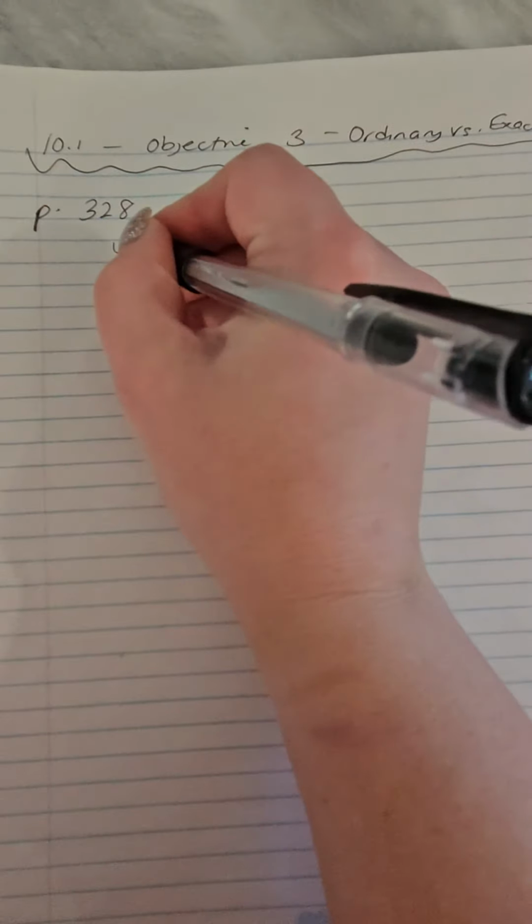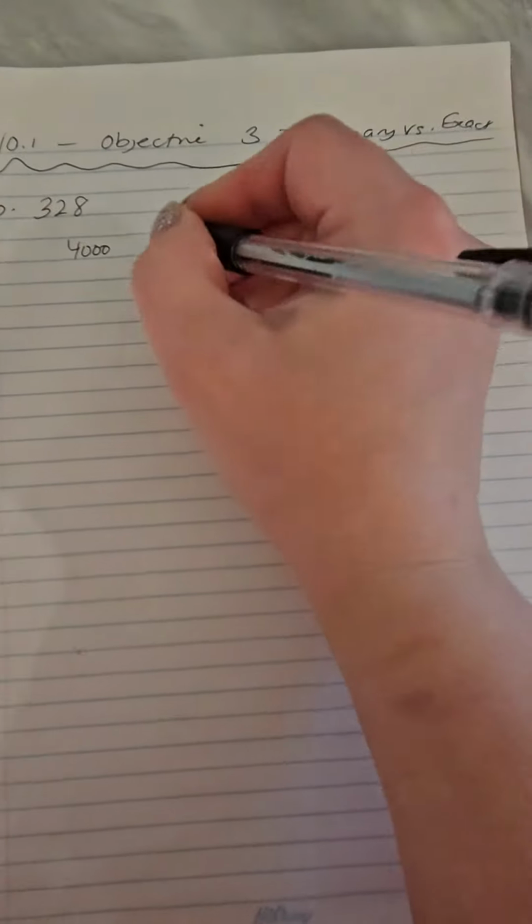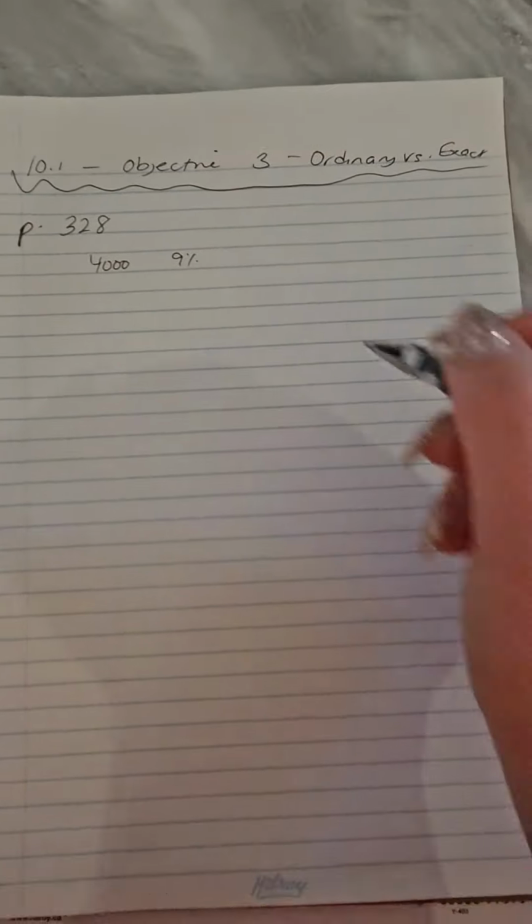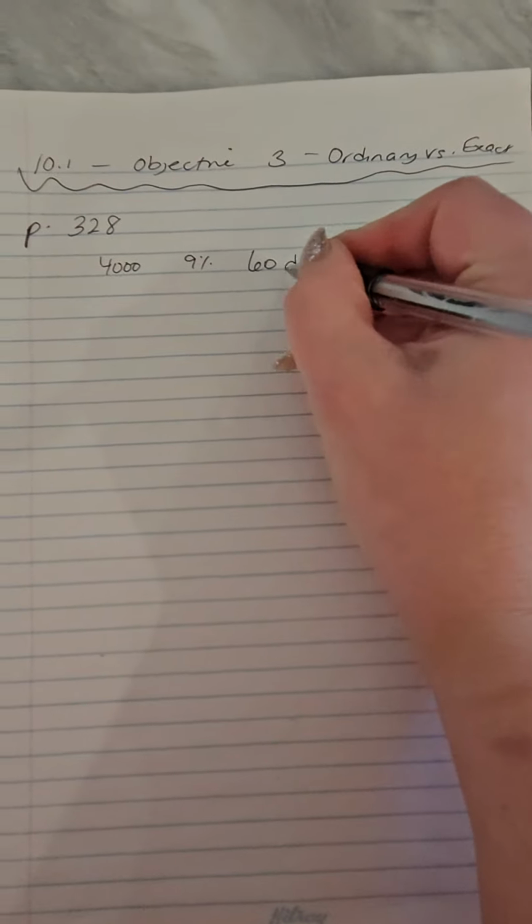So let's look at the example. It says the bank loans Griselda $4,000. So she gets $4,000. This is our principal. At 9% for, this time we're expressing it in days. So we have $4,000, which would be your P. The rate is 9%, and the time is 60 days. So you'll notice this is the first time we've seen it in days.